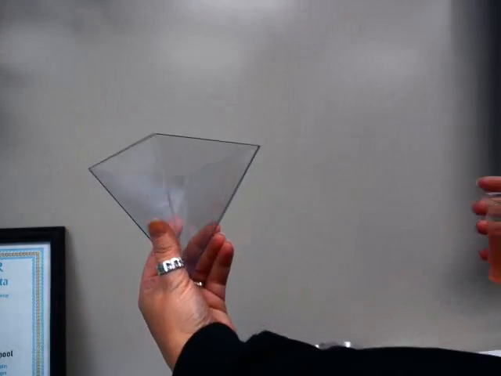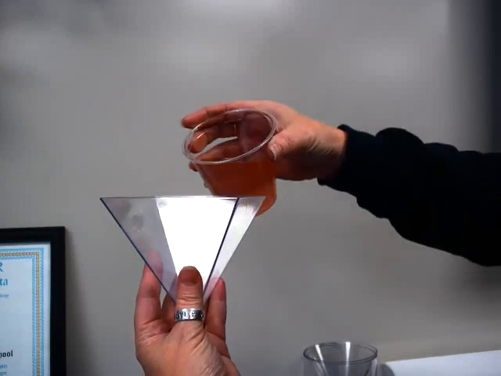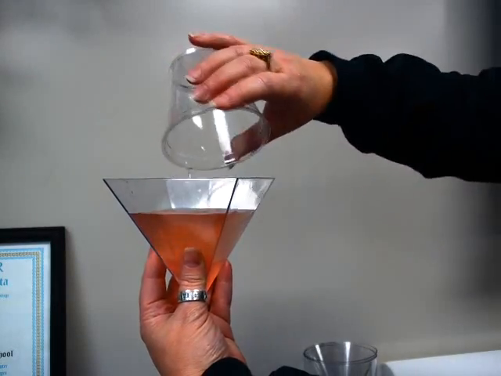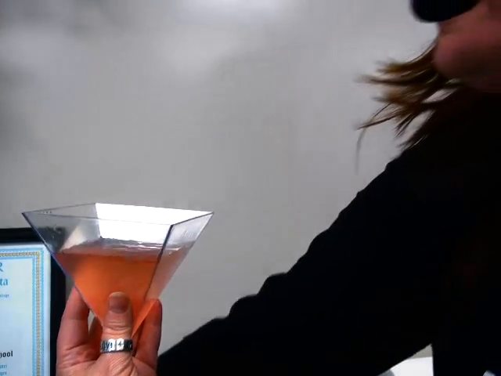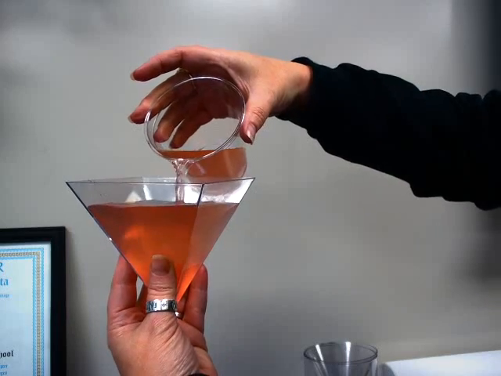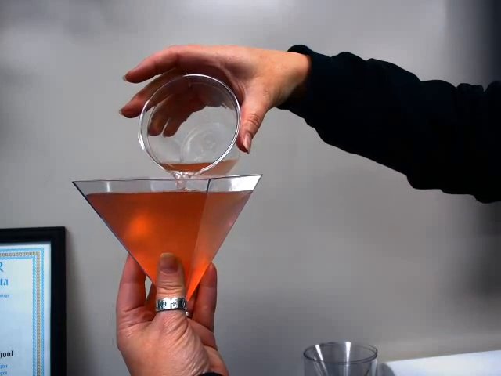So we're going to investigate what it means to be the volume of a pyramid. I'm going to start with my pyramid and fill it with colored water. Yes, this is my vitamin water. Try not to spill anything.